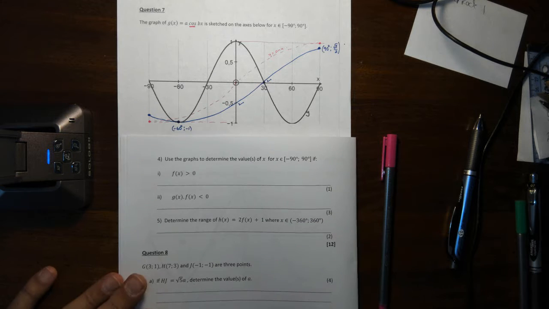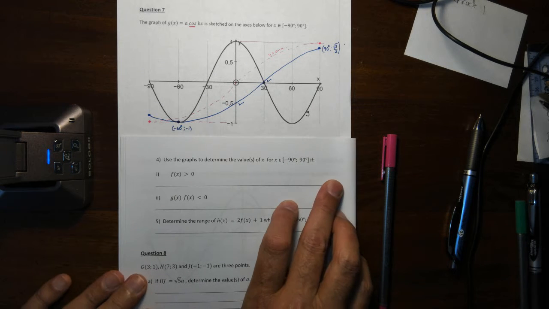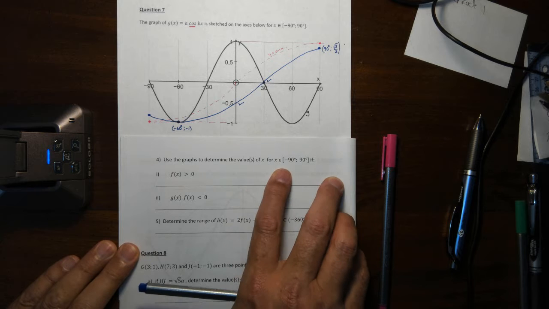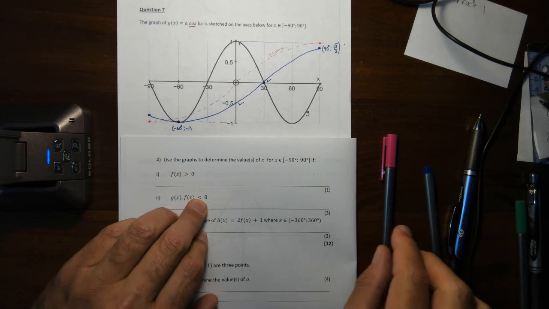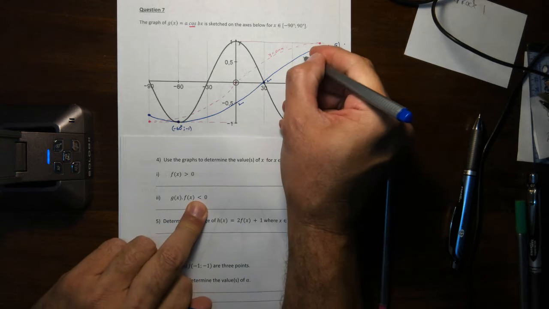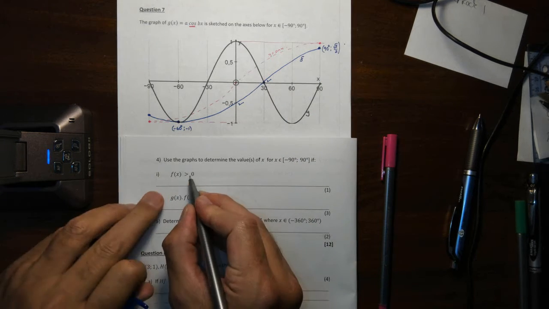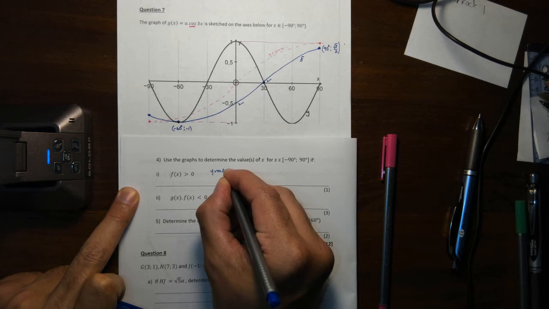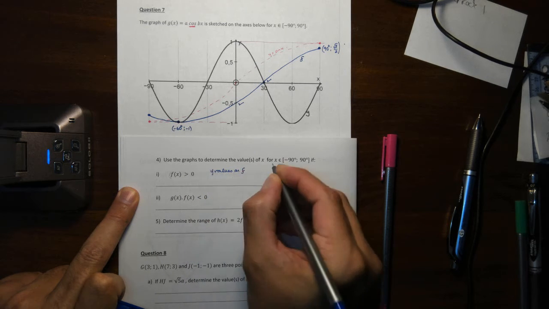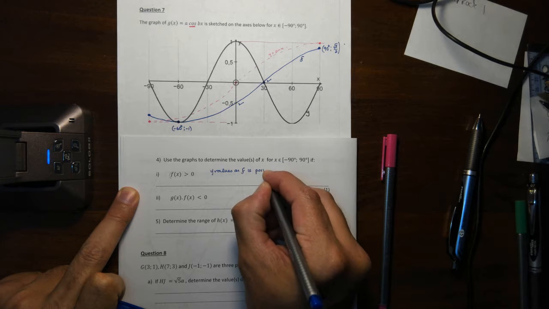Use that graph over there to determine the values of x over that domain for which f of x is positive. Now remember, this is g and the blue one is f. What does this mean? It means the y values on the f are positive.